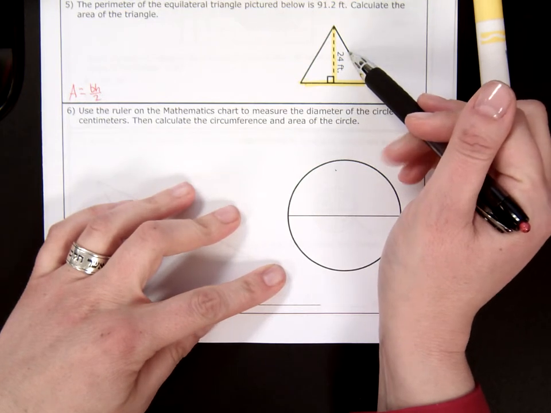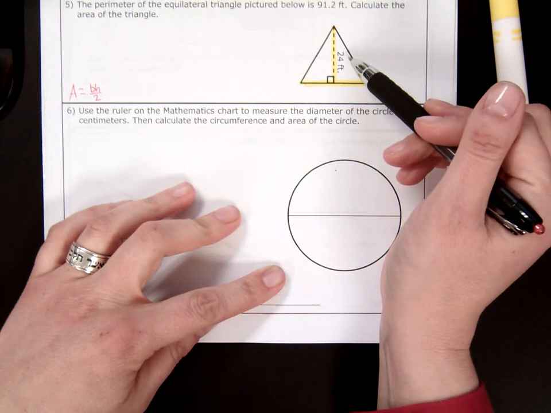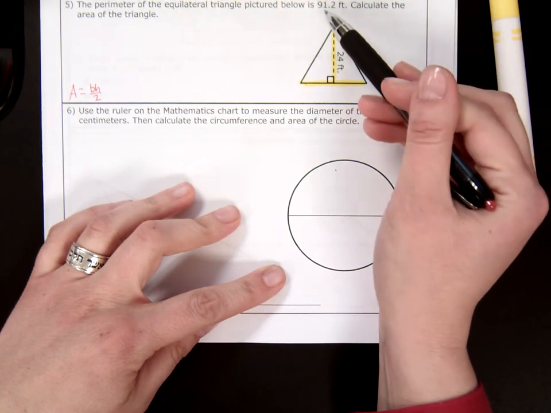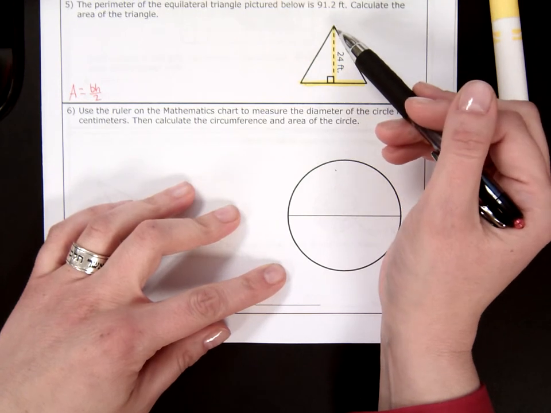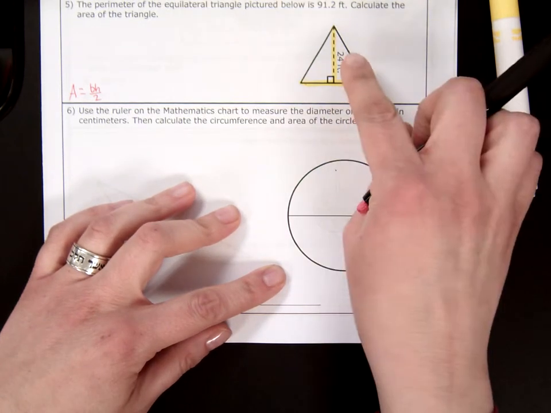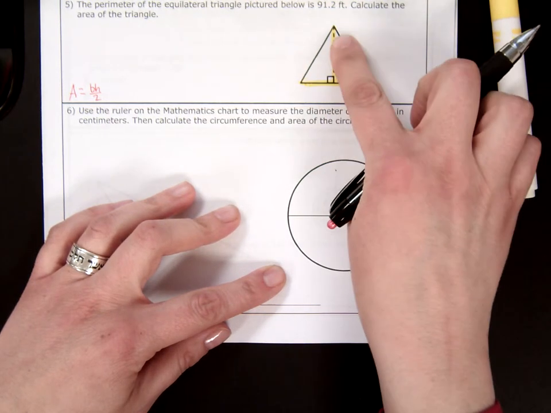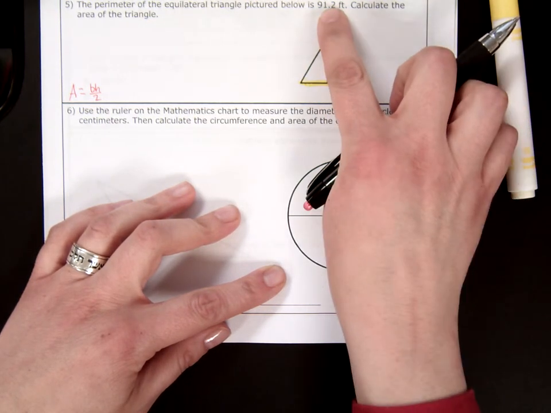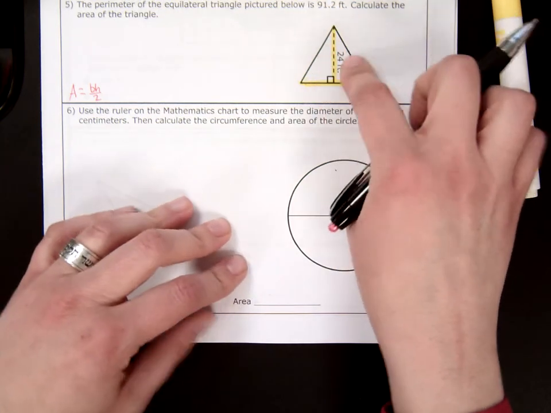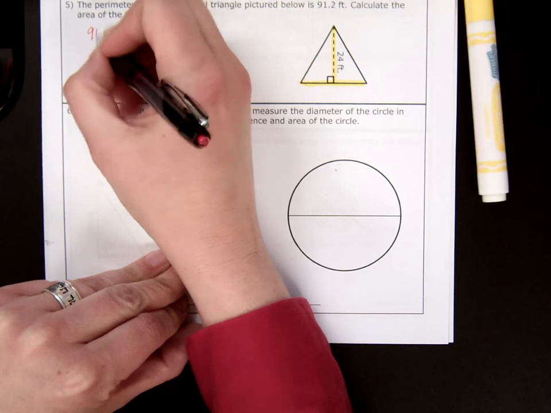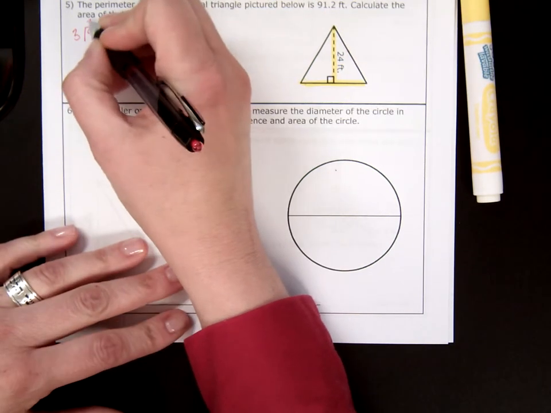So to find the perimeter, we added all 3 sides. We combined all 3 sides to get 91.2. So we should be able to undo that and separate them back out into 3 equal lengths, because we combined 3 lengths to get the perimeter. So we're going to take 91 and 2/10 and divide it by 3.